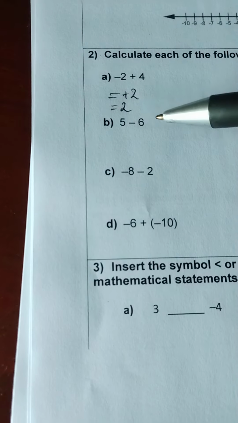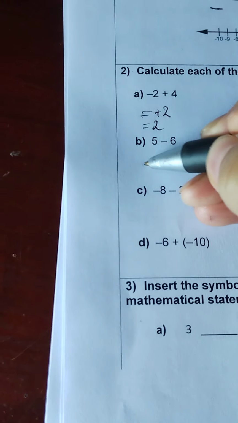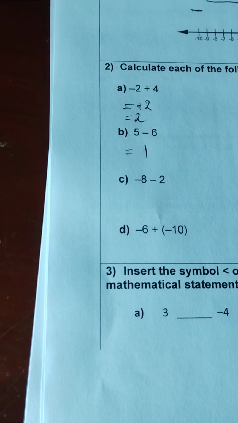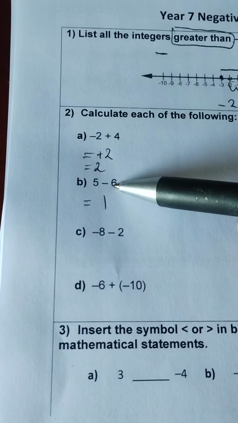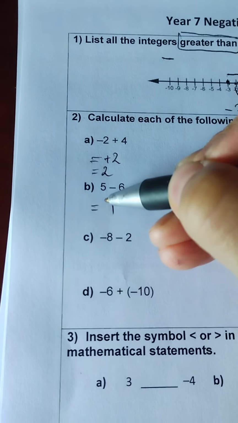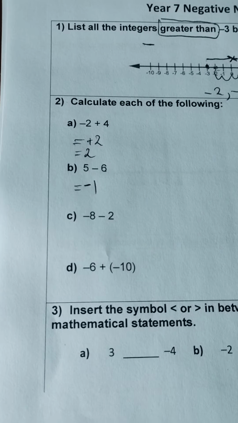All right, with B, we've got 5 take away 6. Please be careful. If you wrote 1, you've made a mistake. Smaller number, take away a larger, it means we end up below 0. So that should be a -1. And use your number line if you need to.